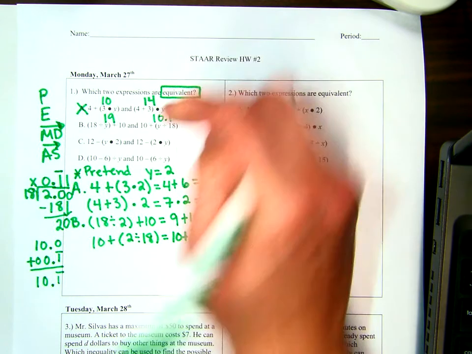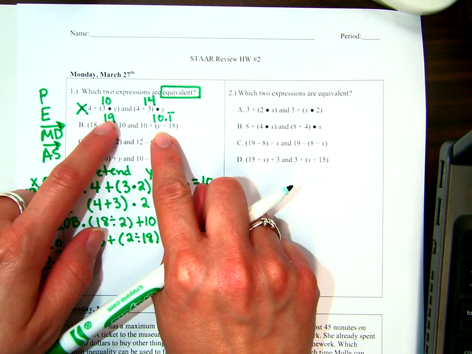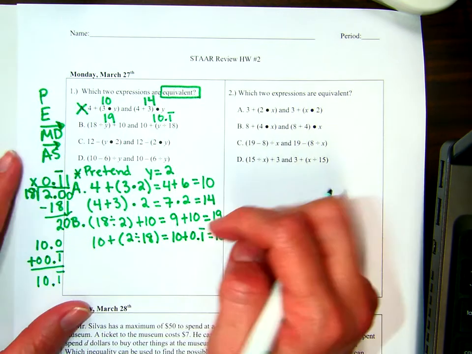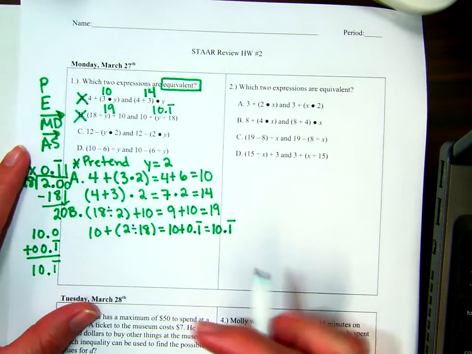So again, it does make a difference with division, which one we say first and what we divide by. So 19 clearly is not the same as 10 and 0.1 repeating. So we're halfway there. We got rid of 2 answers. So let's look at letter C.